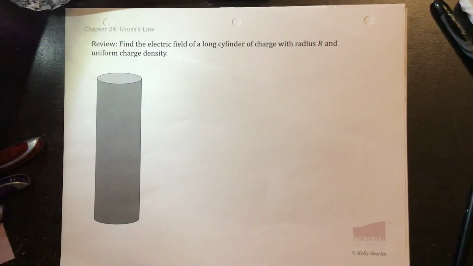Okay, for the next little review problem we have to do, let's do the electric field inside and outside a long cylinder of charge with radius r and uniform charge density rho. So this is similar to doing the review of the spherical insulator, except now it's a cylindrical insulator.